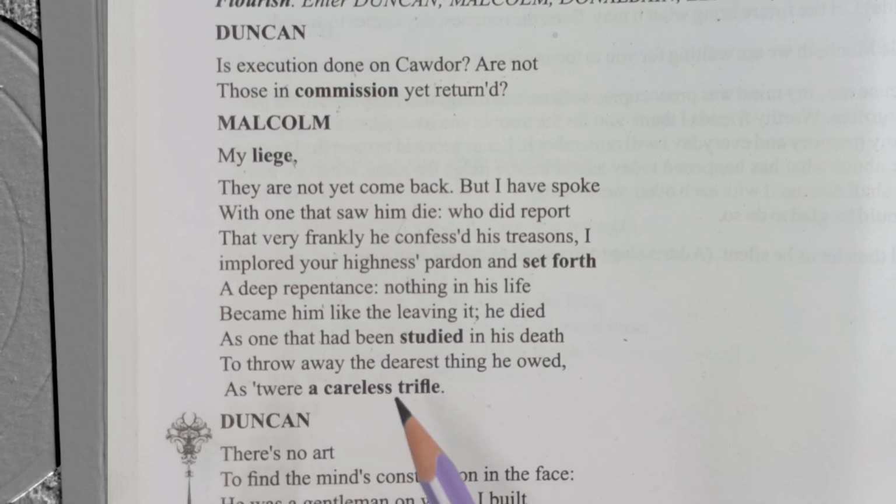And what do you think is the most valuable thing he possessed? Yes, definitely his life. As if it was of no more importance than a mere trifle. What is a trifle? An insignificant thing, a petty thing.